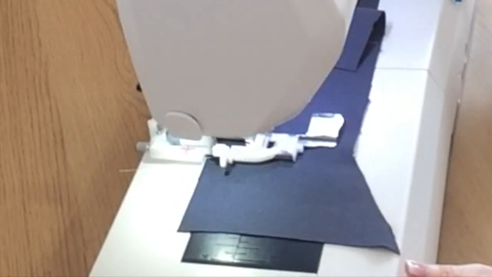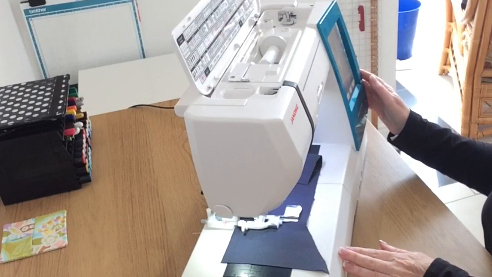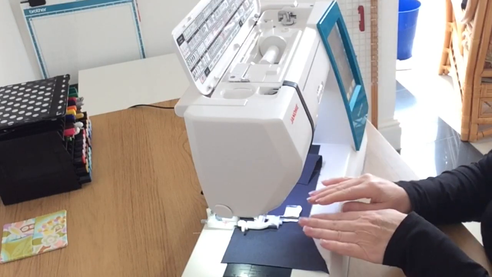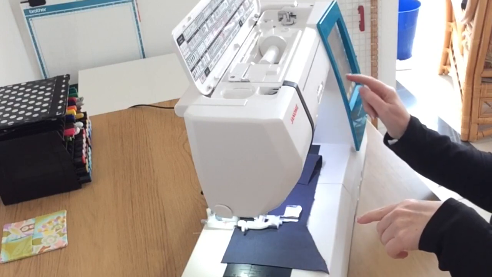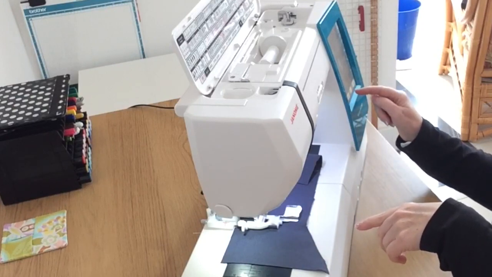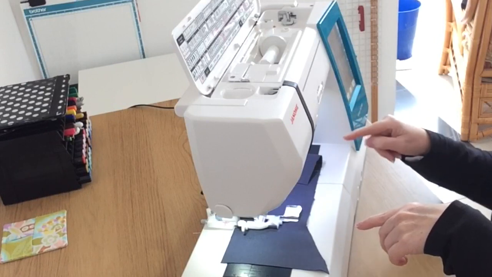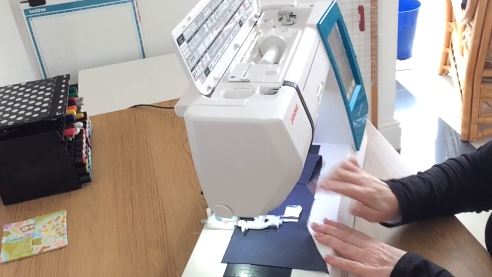Then you go into your buttonhole section on the machine, which is number 2, and I'm just going to make a basic normal regular buttonhole, which is number 1, but there are 8 different types of buttonhole that you can do. So I'm going to choose number 1, make sure the presser foot's down and start the machine.